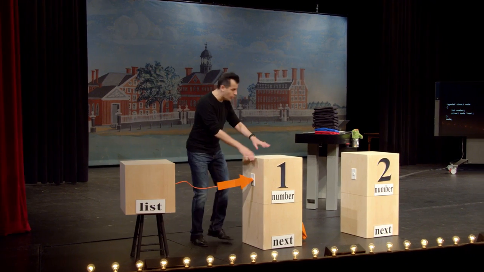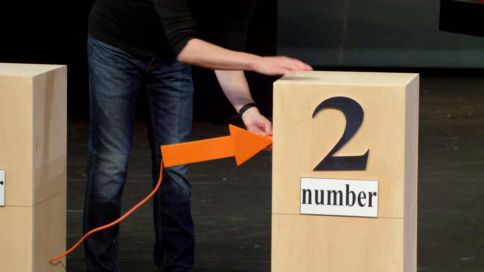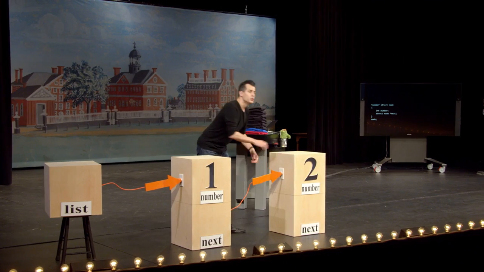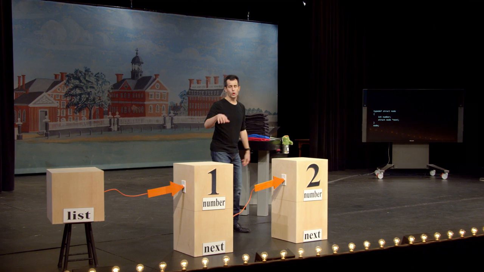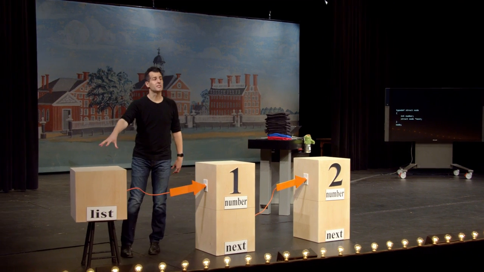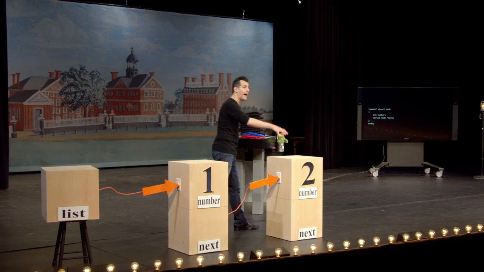So I follow the arrow. I then point the next field of this node at this node here. So now I have a linked list of size 2. There are 3 things in the picture, but this is just a simple variable. This is a pointer that's pointing at the actual node, which in turn is pointing at an actual other node.